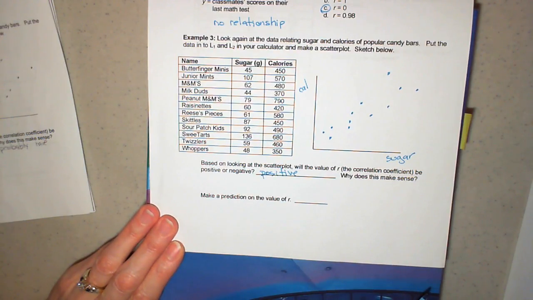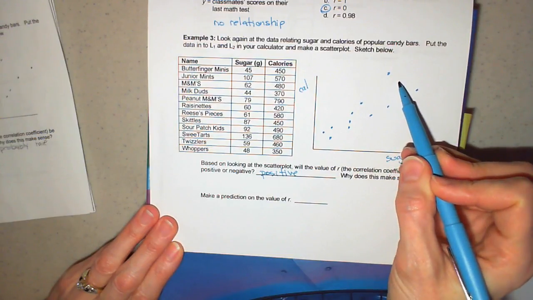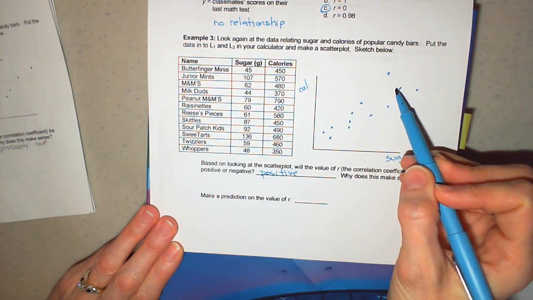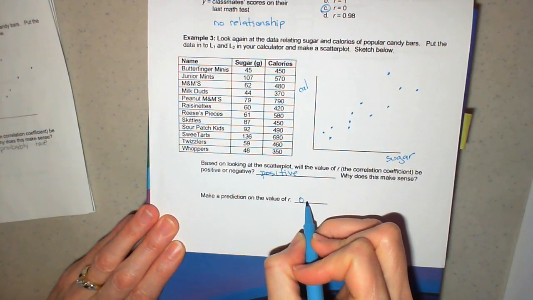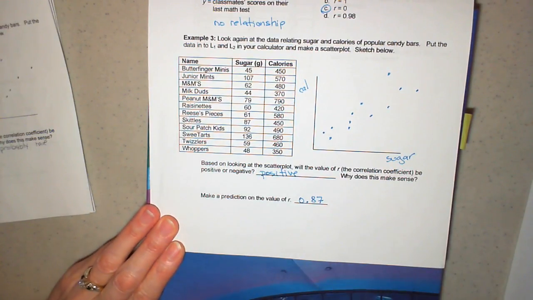I would say an R value for this, it's going to be positive. It's definitely not R equals 1 because they're not in a straight line. So this is an estimate, and I'm going to estimate it at about 0.87.